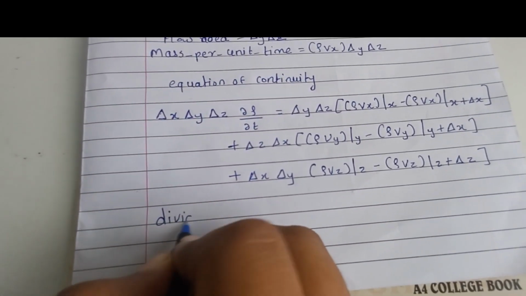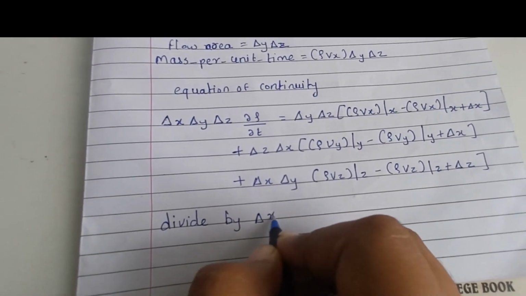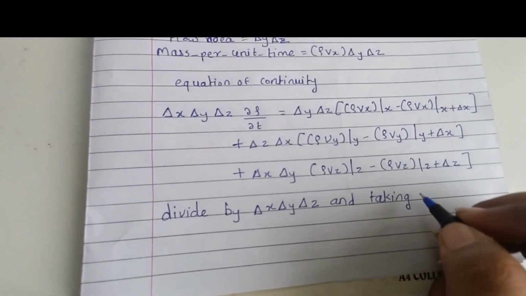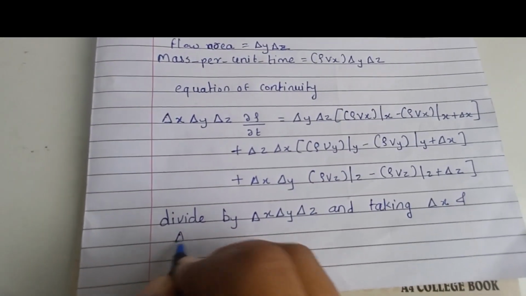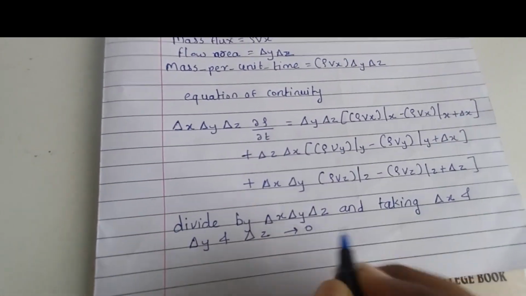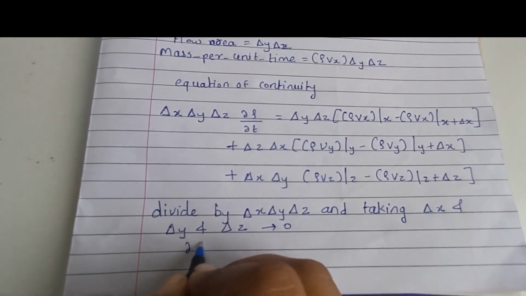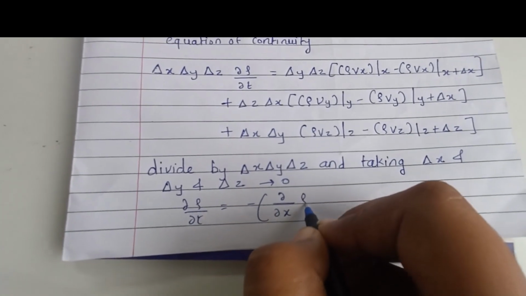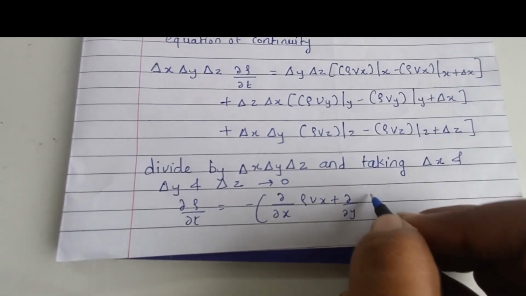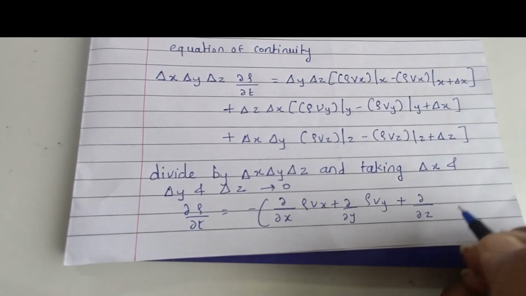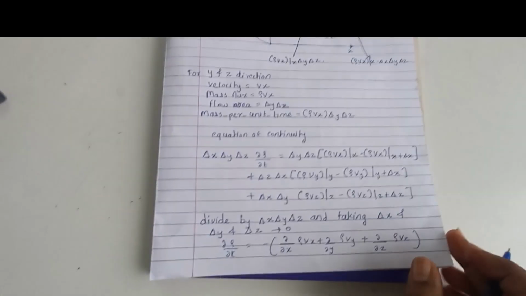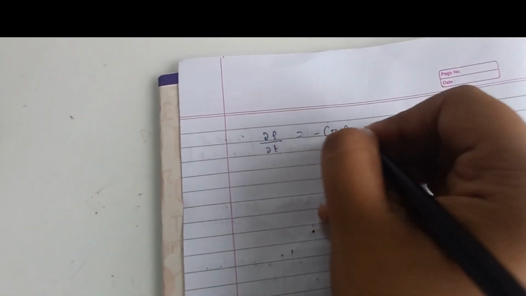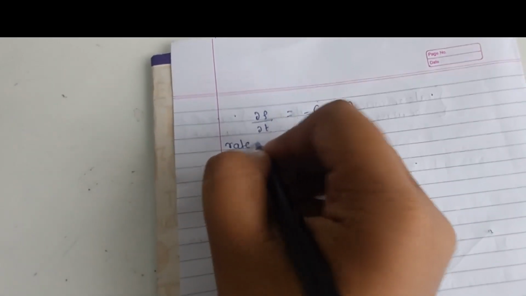Now we apply the equation of continuity, that is, rate of increase of mass is equal to rate of mass in minus rate of mass out. The rate of increase of mass is del x into del y into del z into d rho by dt, which equals the cross sectional area in x direction, as the fluid is moving in x direction, into rho vx minus the rate of mass out, rho vx at x plus del x, into del z into del y.